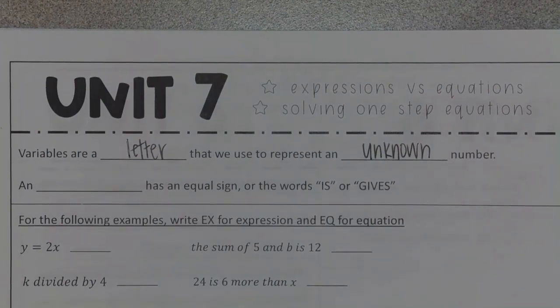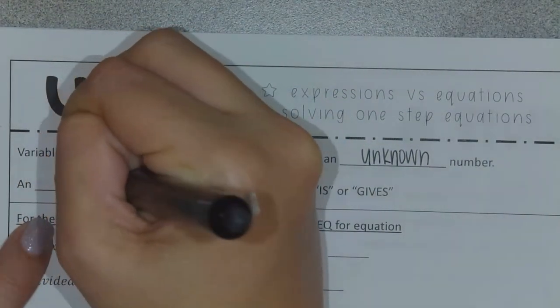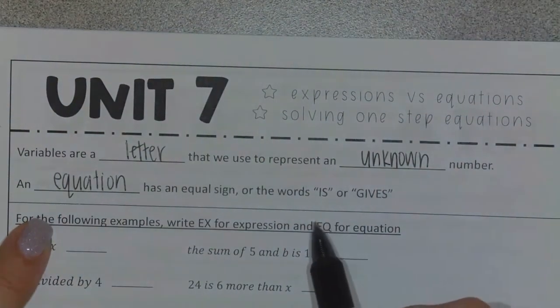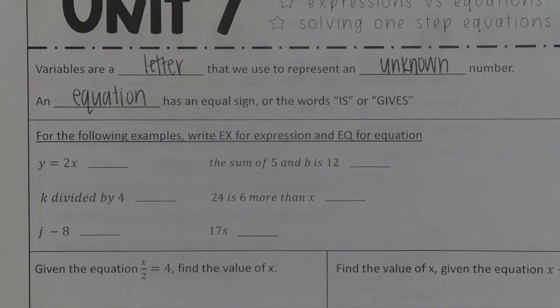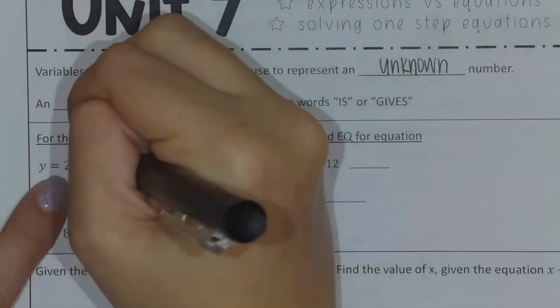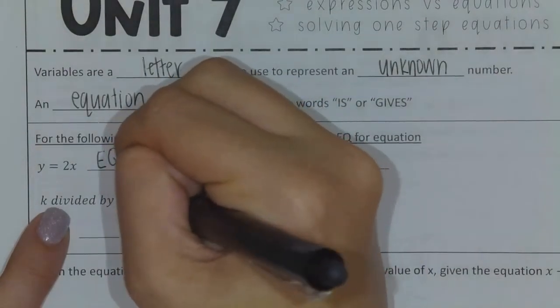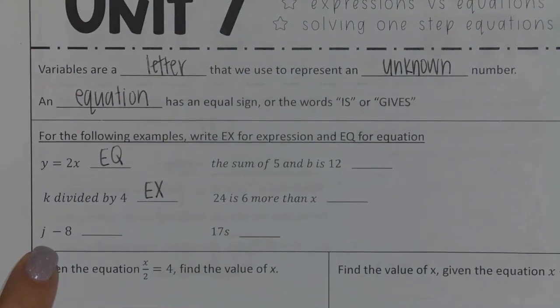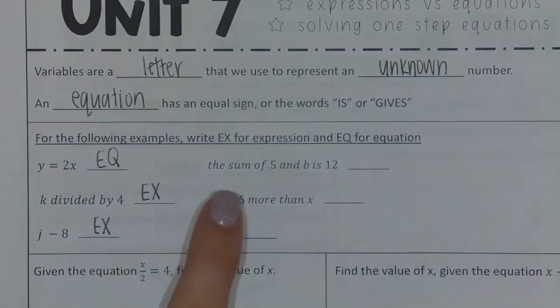And then when we see them in equations, we know that we can look out for equations because an equation is going to have an equal sign, or if it's in word form, it's going to have the word is or gives. So let's just do a few examples here, trying to figure out if we have an expression or an equation. So y equals 2x. I see an equal sign. I know this is an equation. K divided by 4. I don't see the word is, I don't see the word gives or equals, so I know this is an expression. J minus 8. Again, there's no equal sign here, no is or gives, so this is an expression.